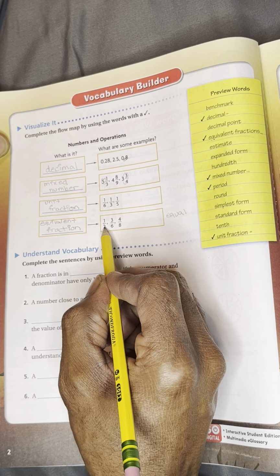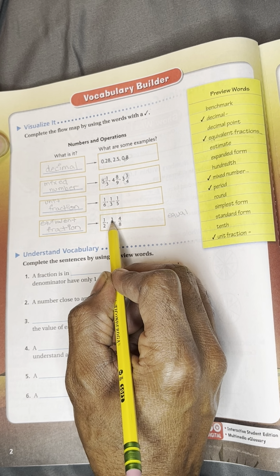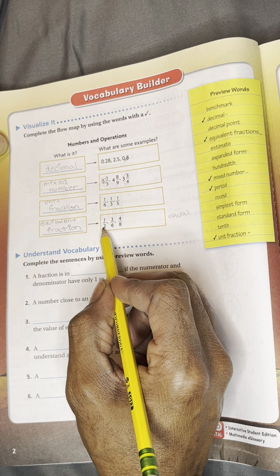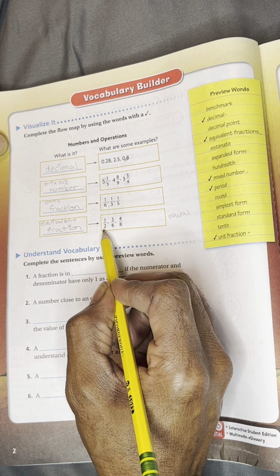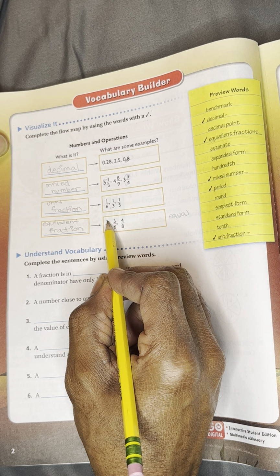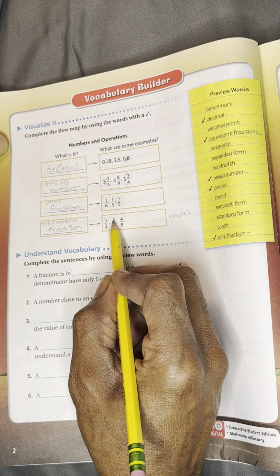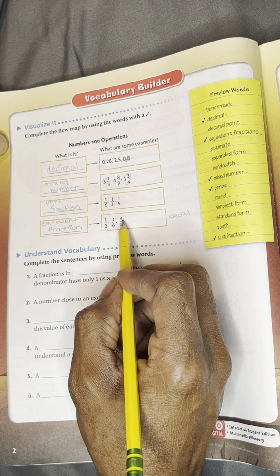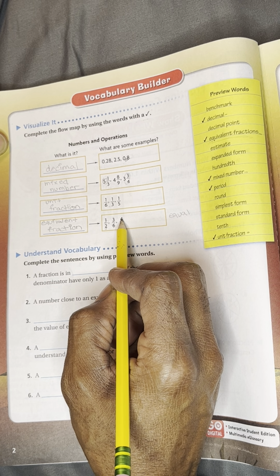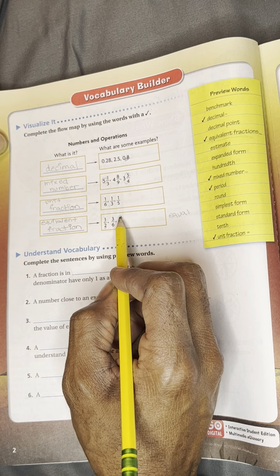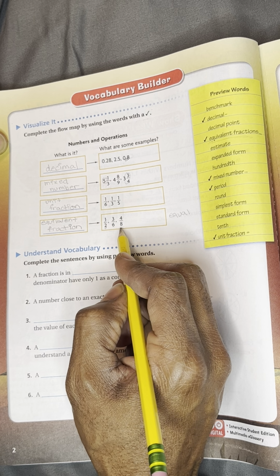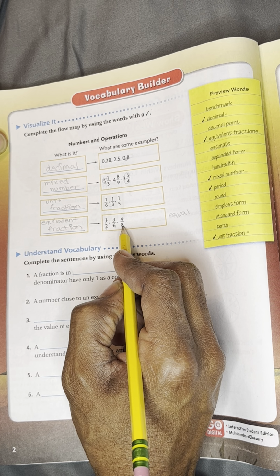So 1/2, 3/6, 4/8. If you also notice, the top is half of the bottom. So if you add the half to itself, like 1 plus 1, you get 2. 3 plus 3, you get 6. 4 plus 4, you get 8. So that's how you have a half. If you add the numerator to itself, this is what we call the numerator, and get the denominator, then you know you have the 1/2.